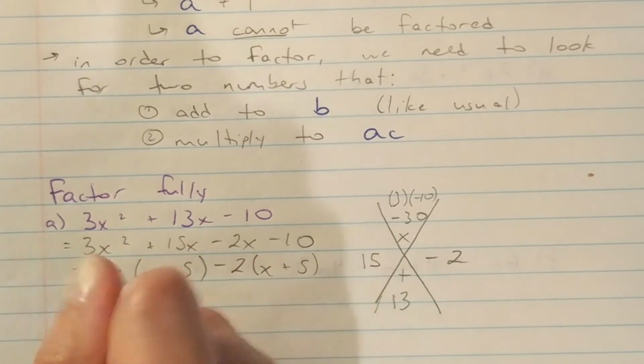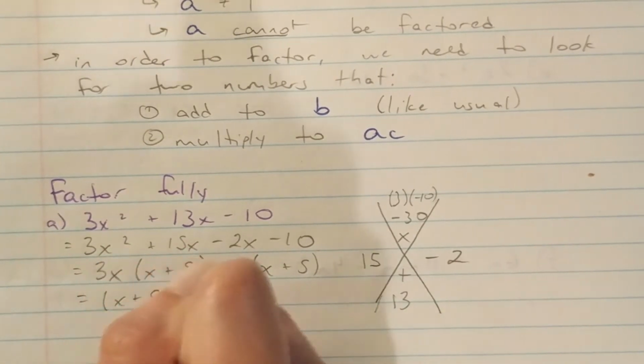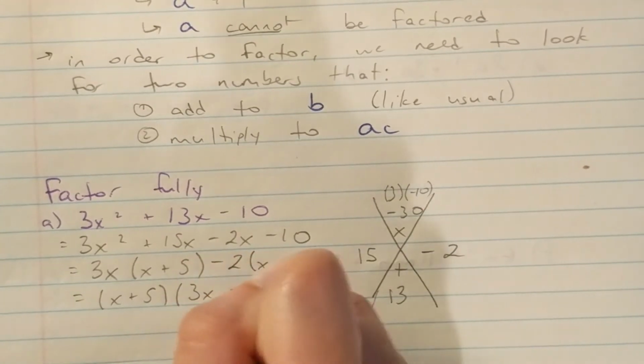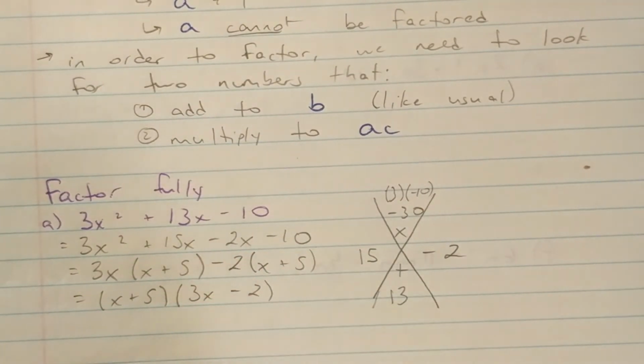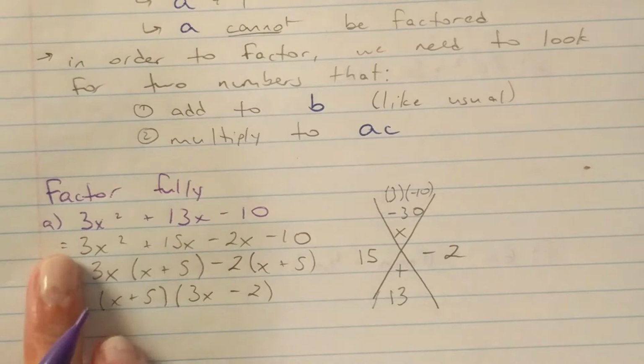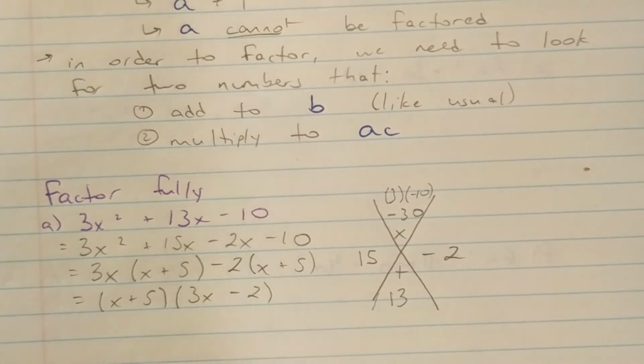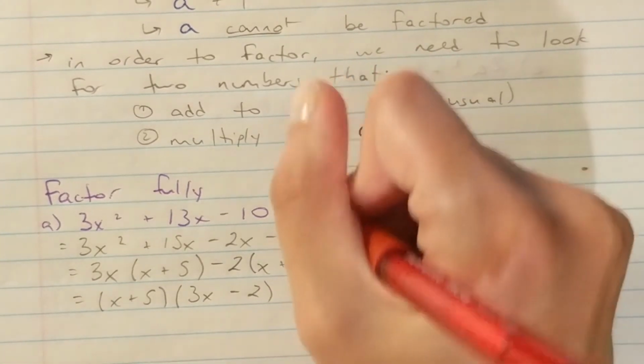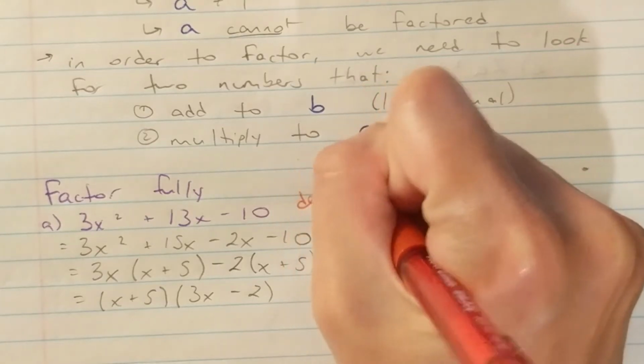Once again, I'm going to factor. I'm going to pull out my x plus 5, and I'm left with 3x minus 2. Okay, we can see here how the group factoring, the decomposition method, was very useful. I'm just going to write a little note. Once again, decomposition.